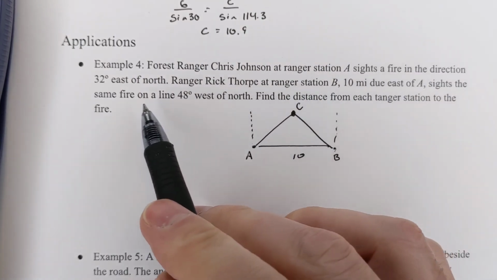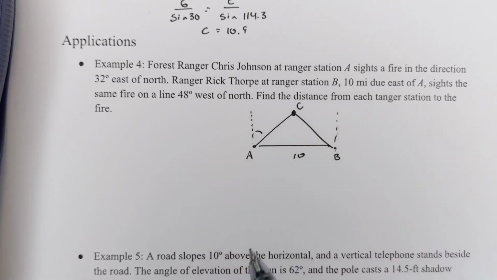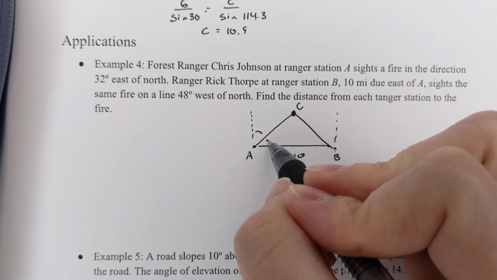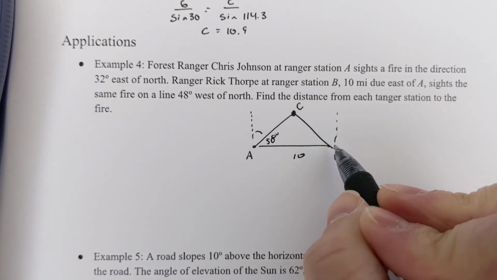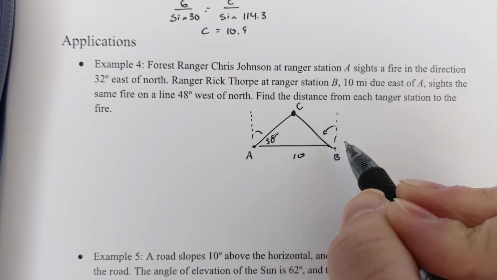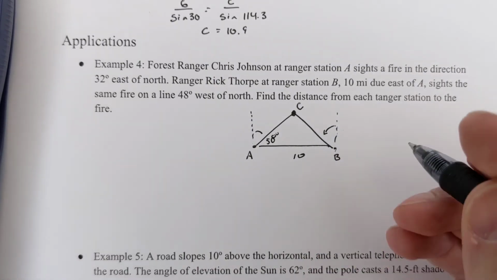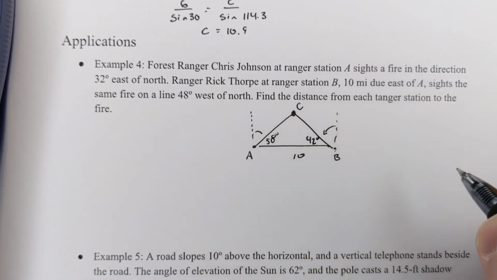Now, 32 degrees east of north, that's this much. So to find the angle actually inside the triangle, I need to do 90 minus 32. So this angle here is 58 degrees. Same thing over here. 48 degrees west of north, this much is 48 degrees. So inside the triangle is 90 minus 48. So this is 42 degrees.